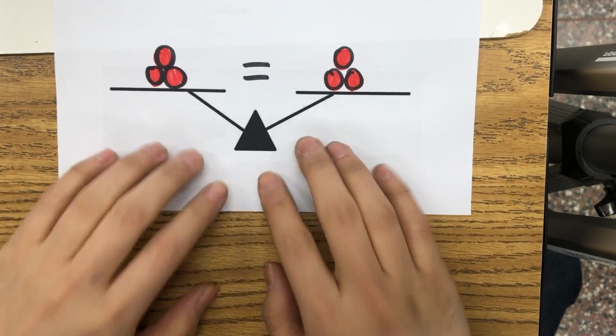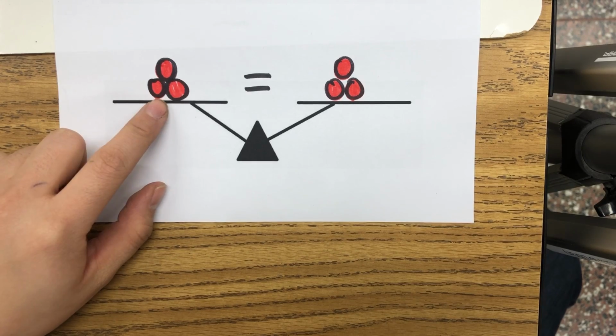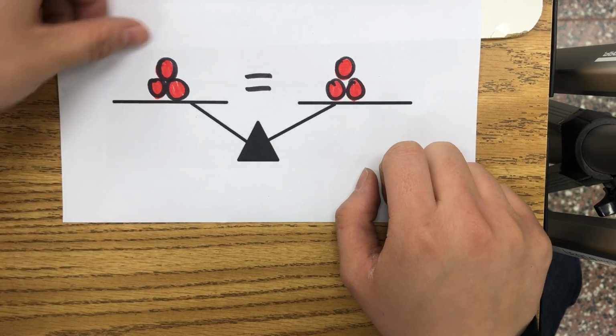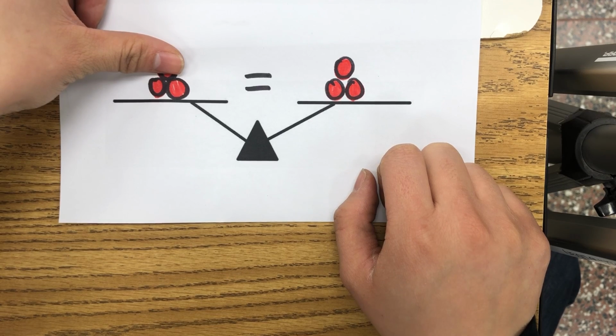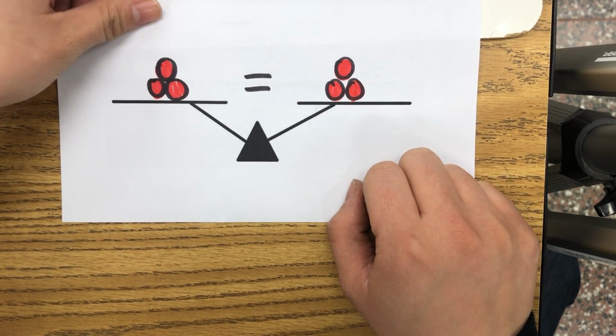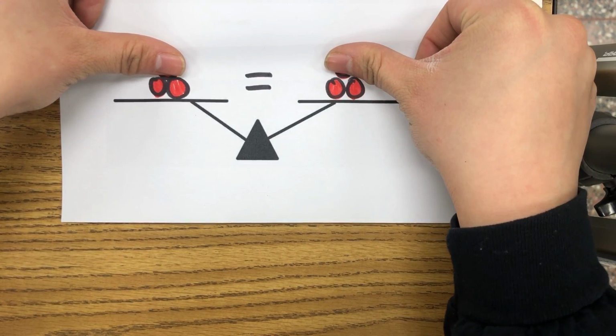The scale right here I know is balanced because I have three dots on the left side and 3 dots on the right side. It is balanced, it is equal. Now what happens if I took away a dot on this left side? Is it still balanced? Well, no, this side would now be heavier. So if I took away a red dot on this side, I would have to take away a red dot on this side to keep it balanced.